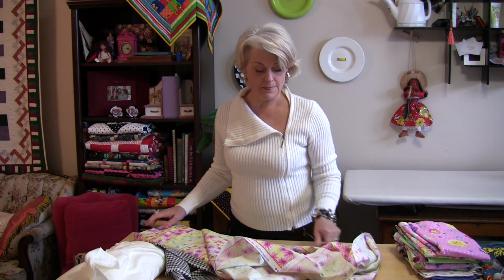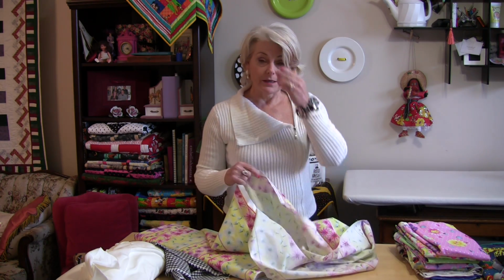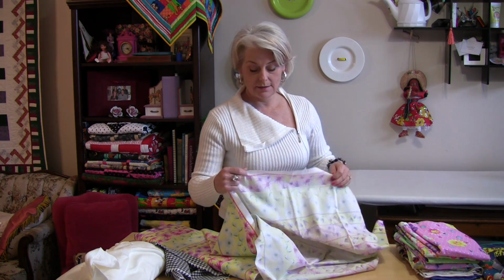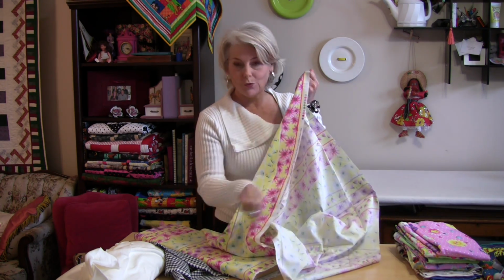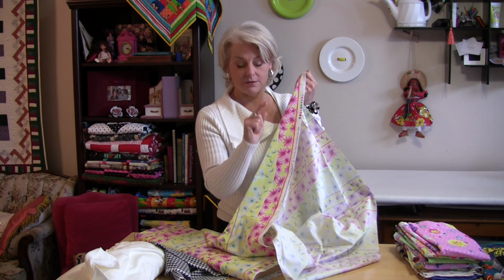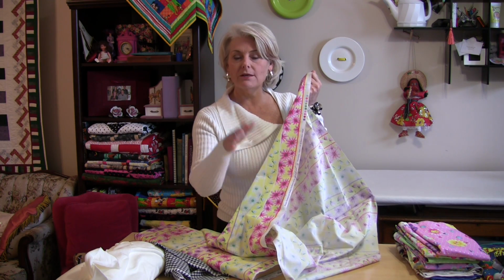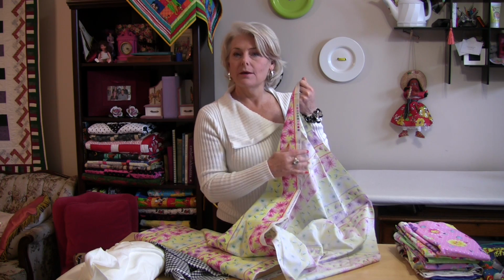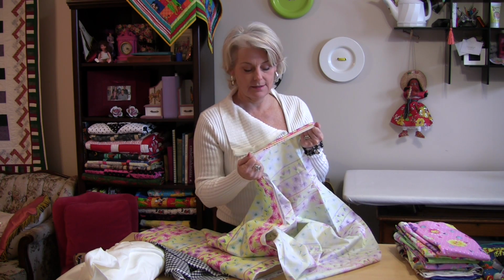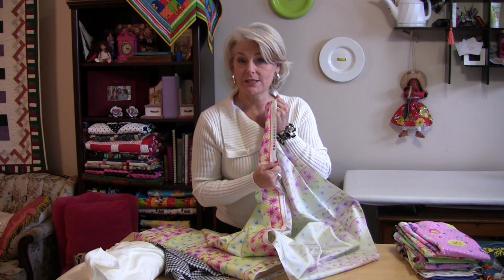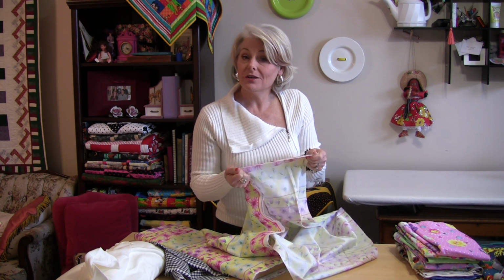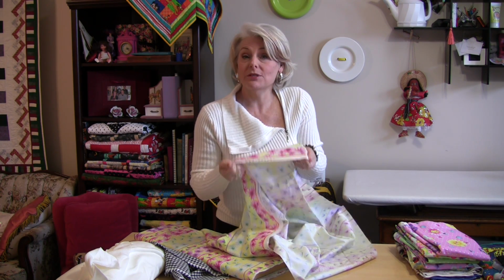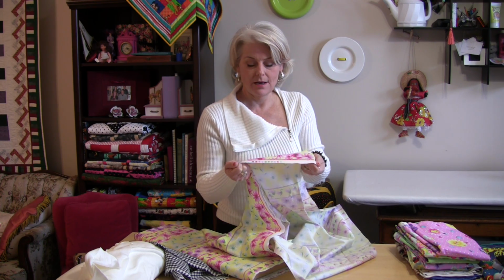Understanding fabric. Fabric companies usually, and not always, give you a whole book of information right here on the selvage, which is awesome. Company name, fabric name, all of that kind of stuff. But the bonus is they give you these color dots. These color dots are great because they'll tell you the colors in the fabric. This one happens to have 12 colors in it.